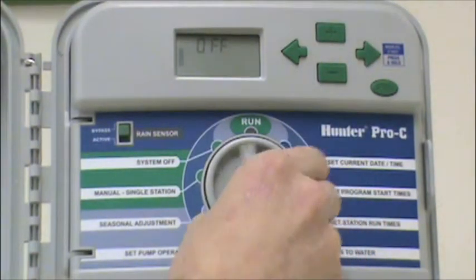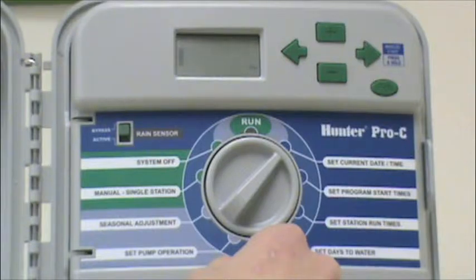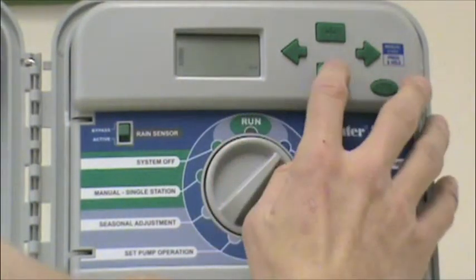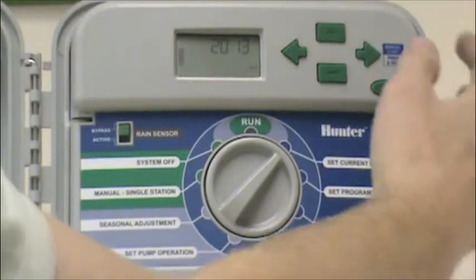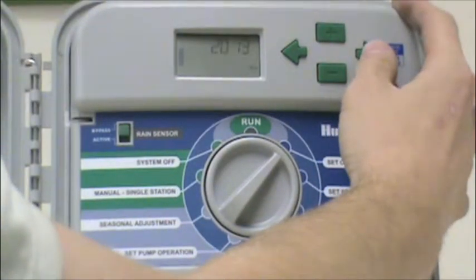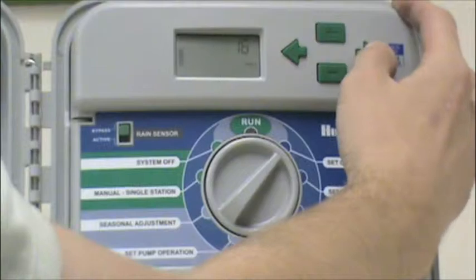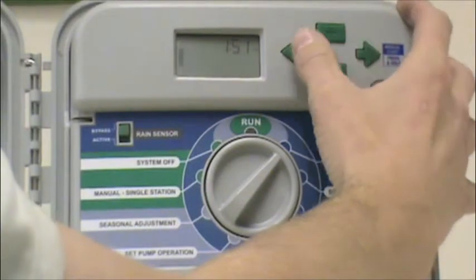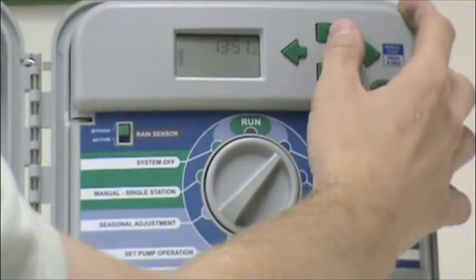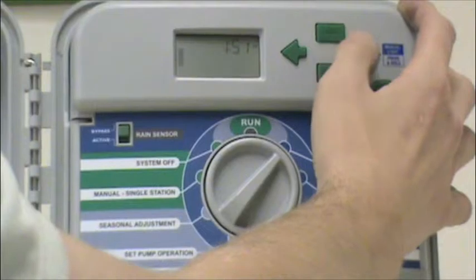So if you move the toggle, let's go to set current date and time. The plus and minus arrows will cycle through the year numbers like this. It's 2013. The right arrow button will toggle you to the next setting. It's January. It is the 16th. And the time, right now it's flashing PM. You can change to AM, military time, whatever you'd like.